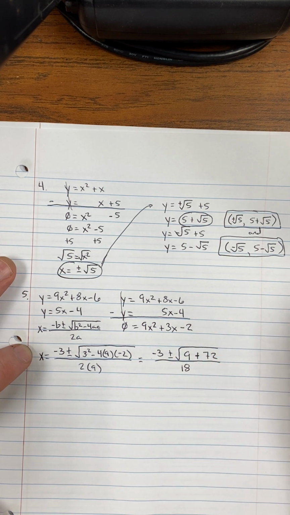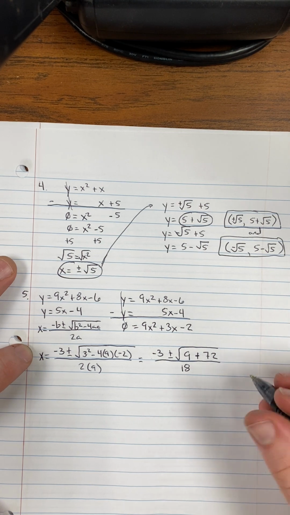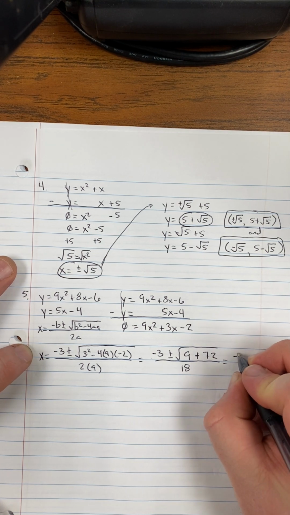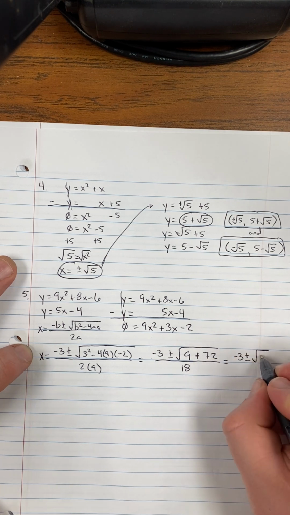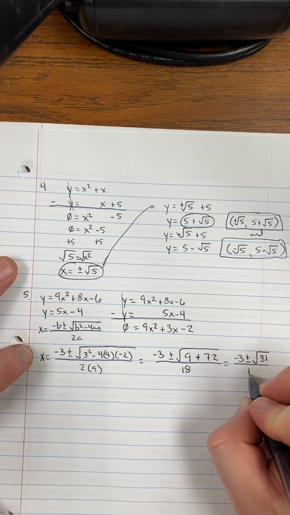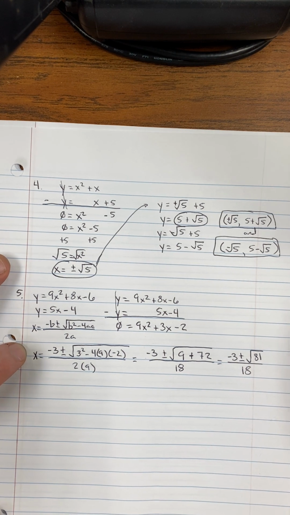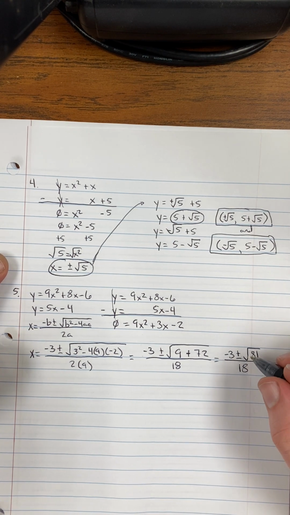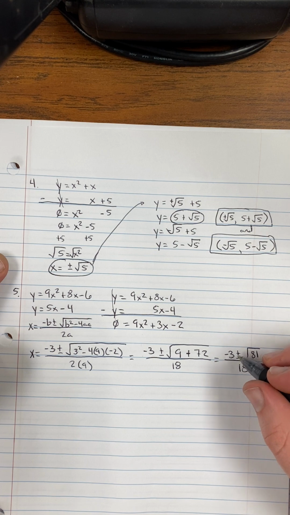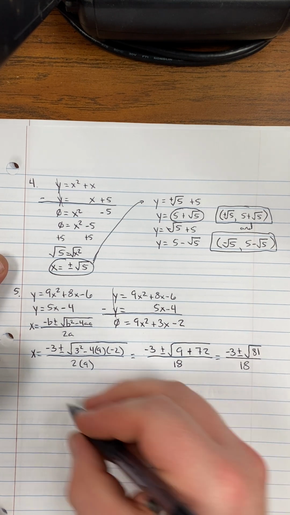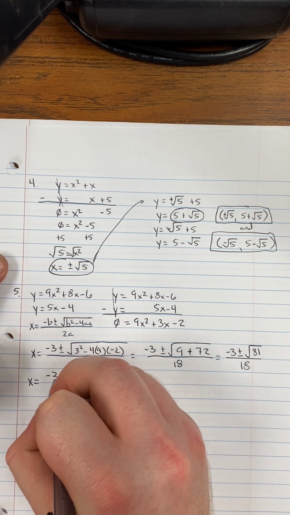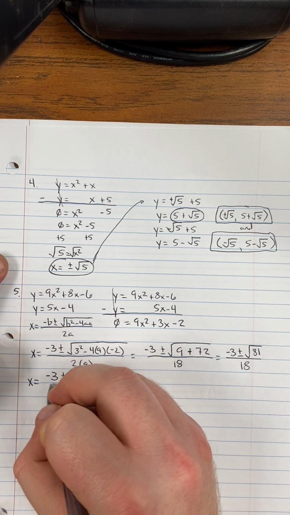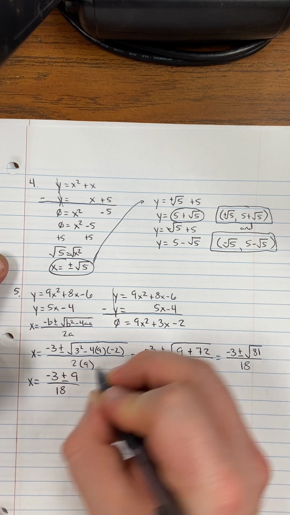And then that's 18. Okay, so I just solved all the things that I know I could solve first. And then next step, negative 3 plus or minus... well, this turns into 81. Ooh, that's a nice number to work with. I like that. Okay. So now this is going to change to a 9. Well, plus or minus 9. So let's go ahead and rewrite this down here. X equals negative 3 plus or minus 9 all over 18.